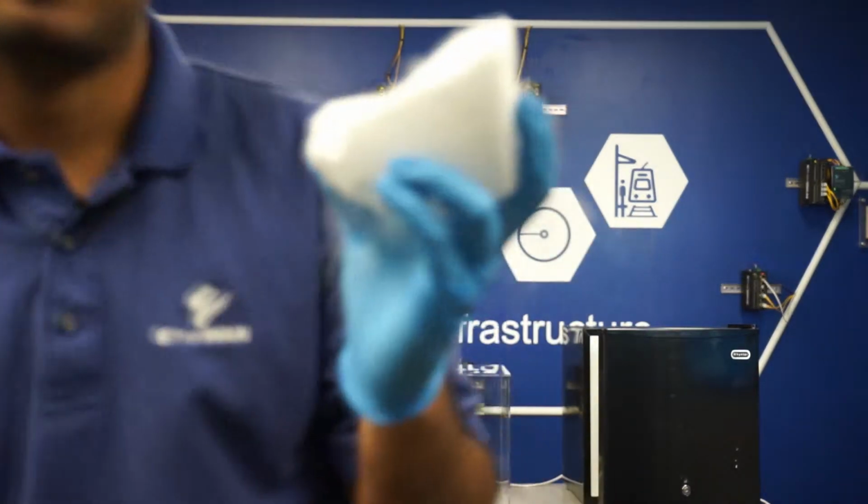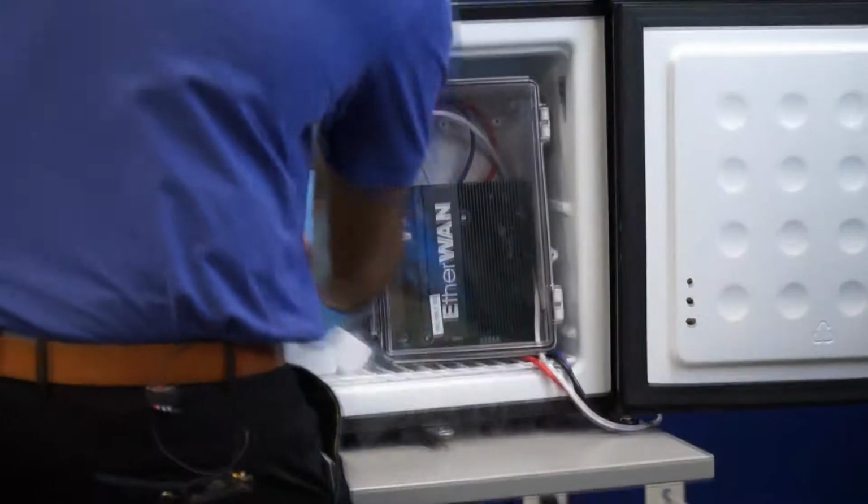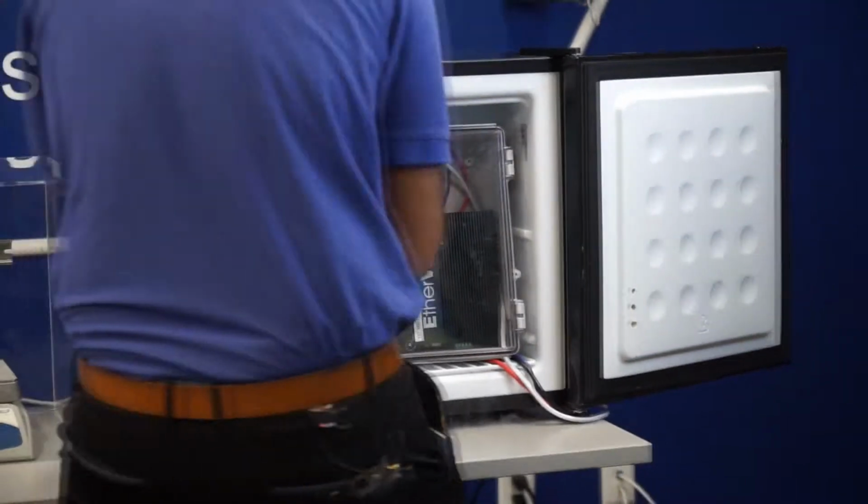Before we get started, let's make it even colder. But safety first. I think I might have put a little too much dry ice in there.